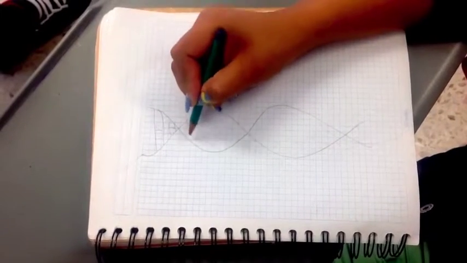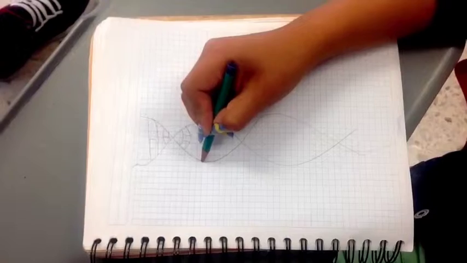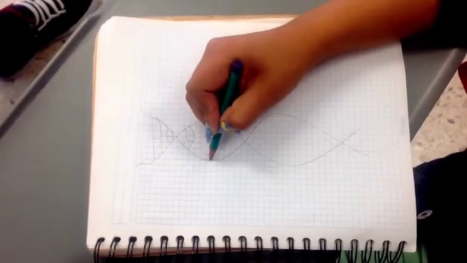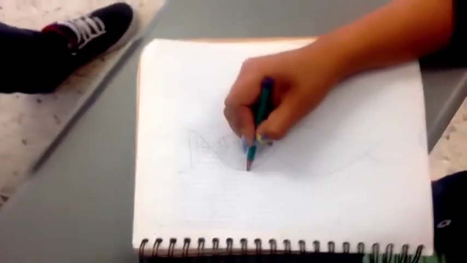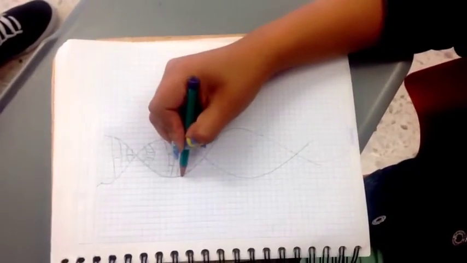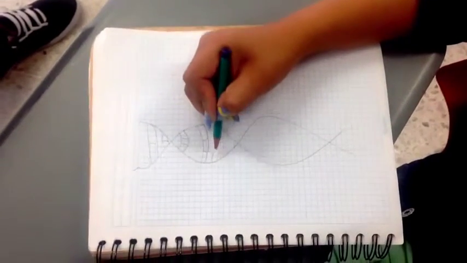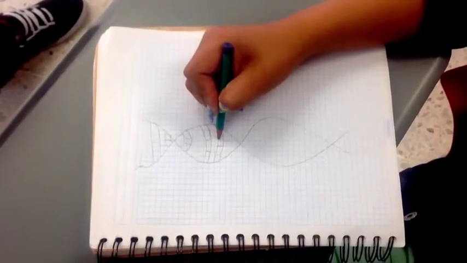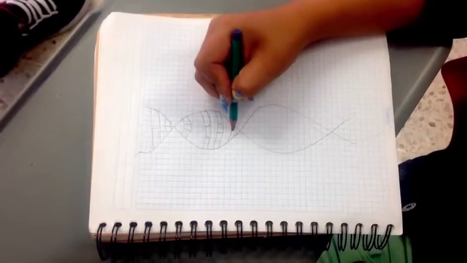But a small amount of DNA can also be found in the mitochondria, where it is called mitochondrial DNA or mtDNA. The information in DNA is stored as a code made up of four chemical bases: adenine, guanine, cytosine, and thymine.